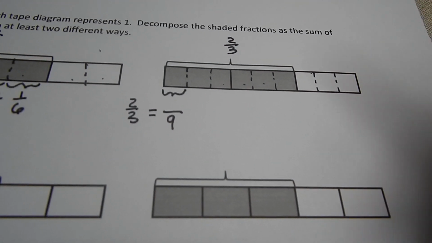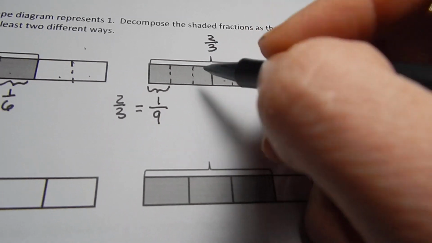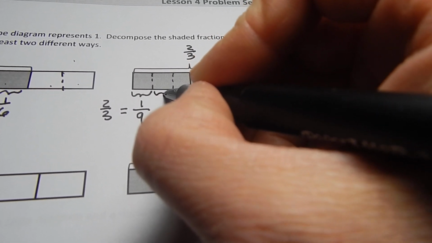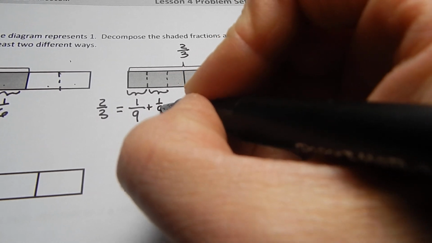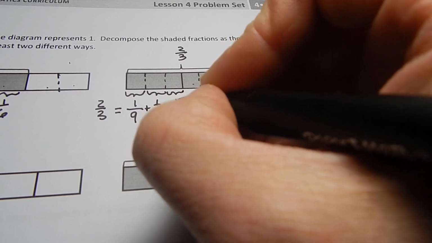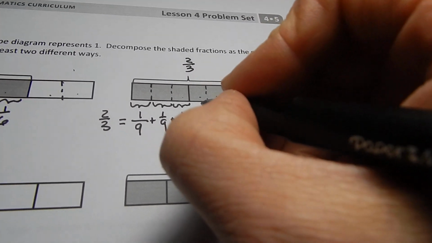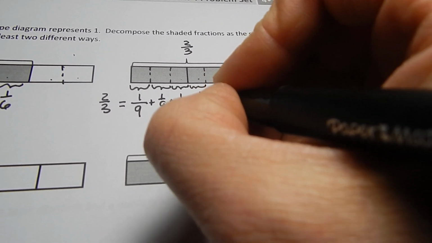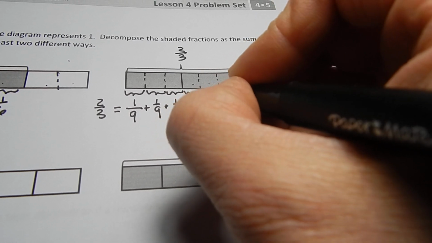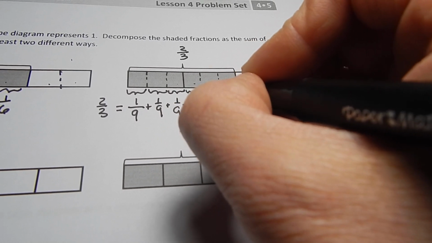And each one of those pieces is going to be 1. So now I'm going to bracket off the rest and show that this is also 1/9. And I'm going to show that this is also 1/9. And I want to remind you, you have to show that you're adding them together, that they're all part of this whole thing, because some of you were not doing that in your homework from the last lessons.